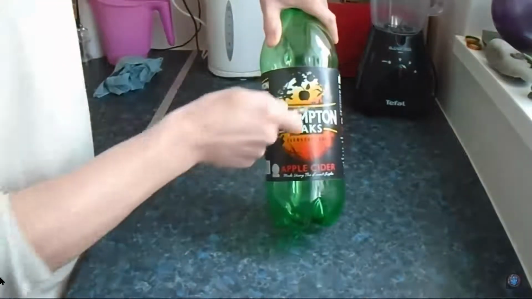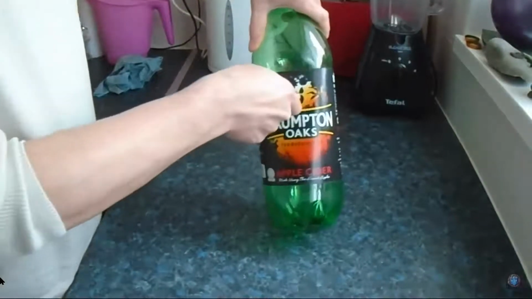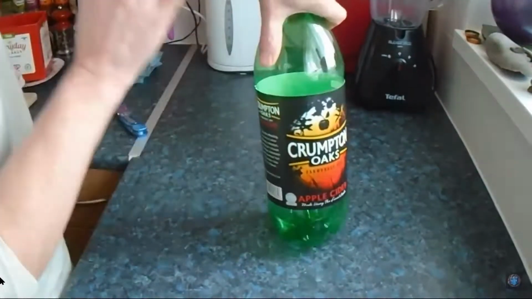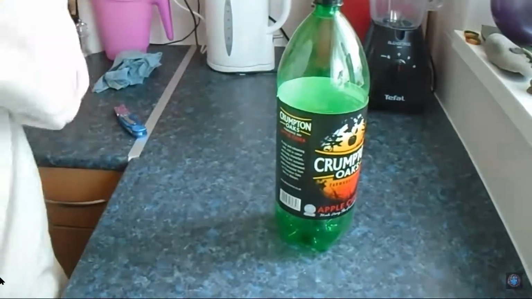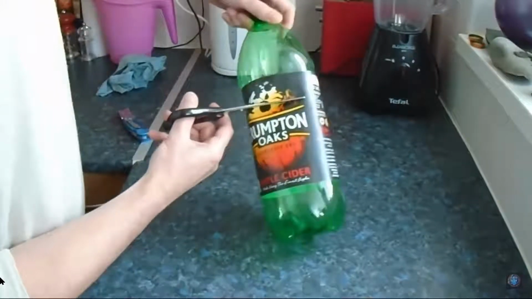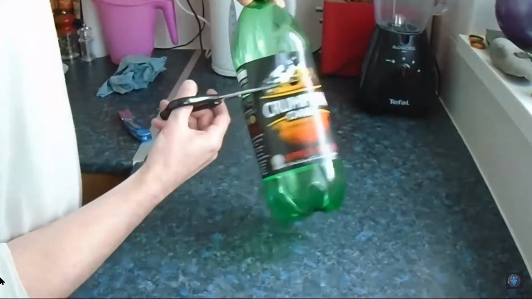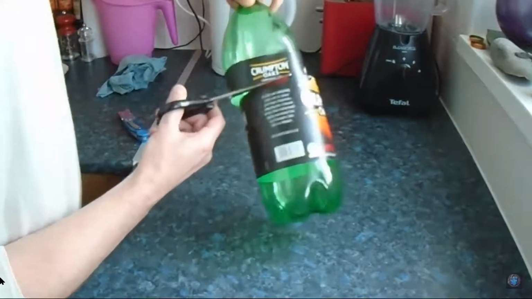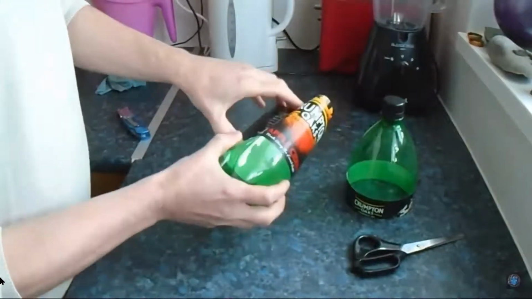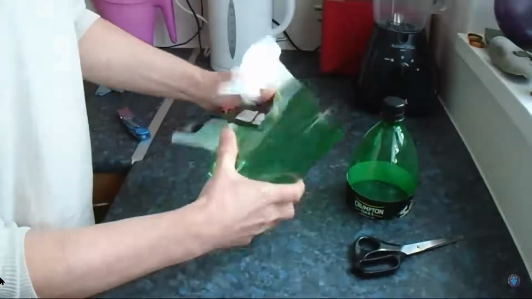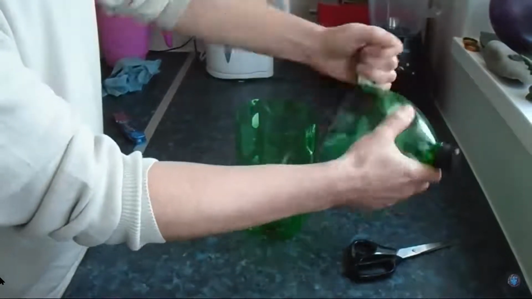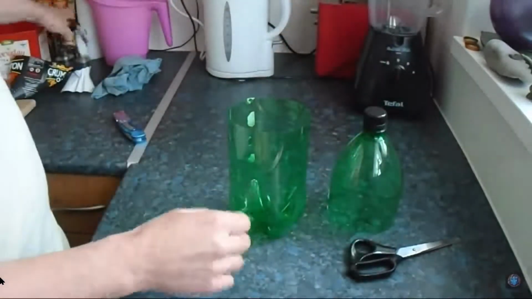Anyway, so first of all, cut around the bottle with a knife, or get it started. And as you've made that incision, you can use a pair of scissors just to cut around the bottle. And so there are two halves there. I'll take this bit of paper off. Let's see what we're doing. Both bits.